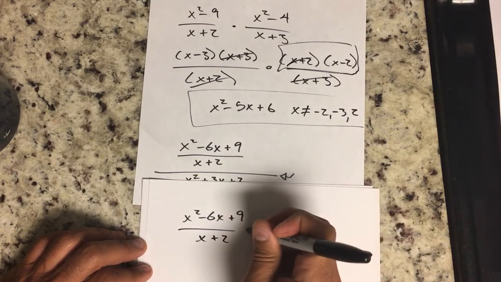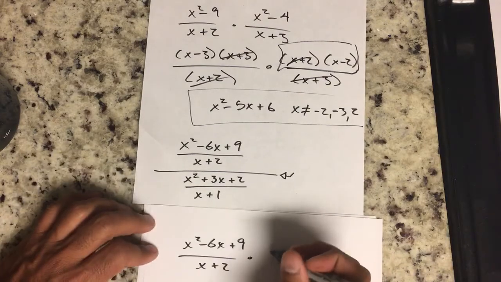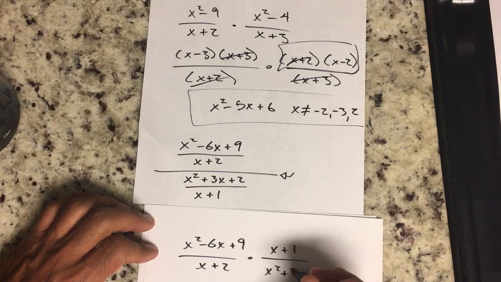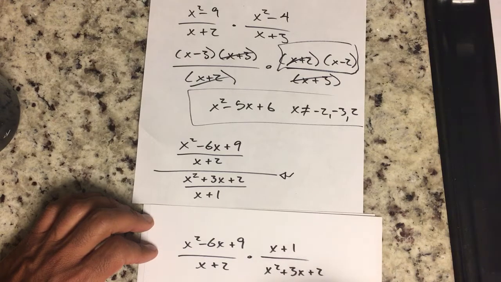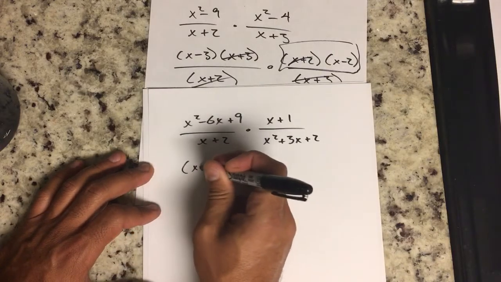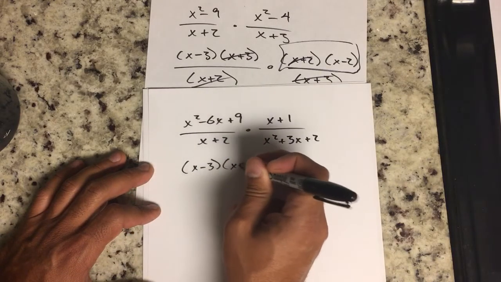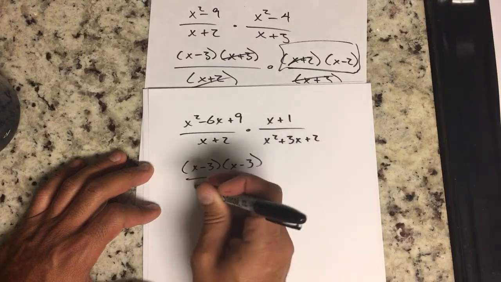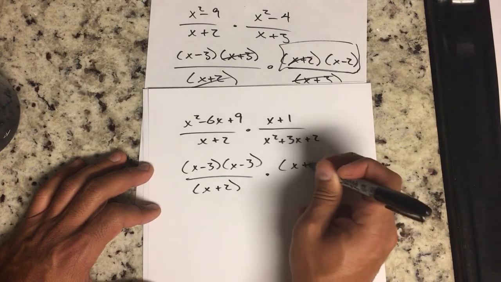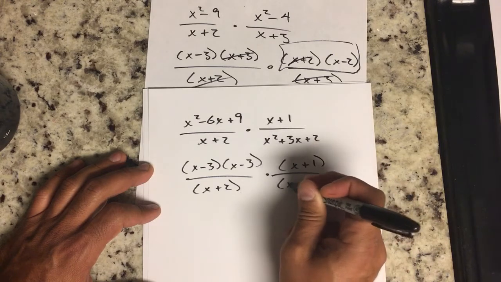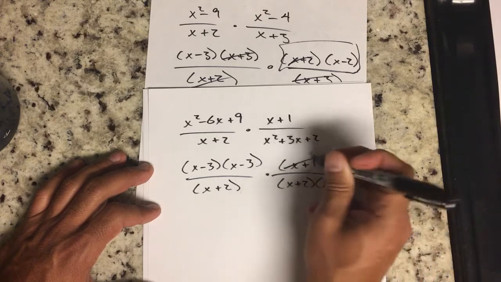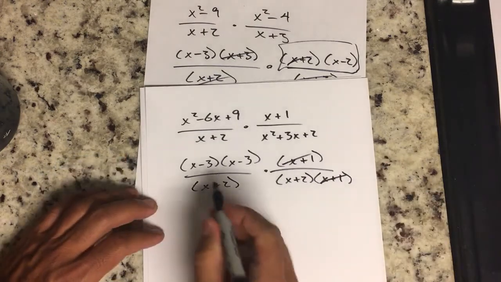Change division to multiplication and flip. I'm gonna factor them out. Cancel what I can, and then multiply.